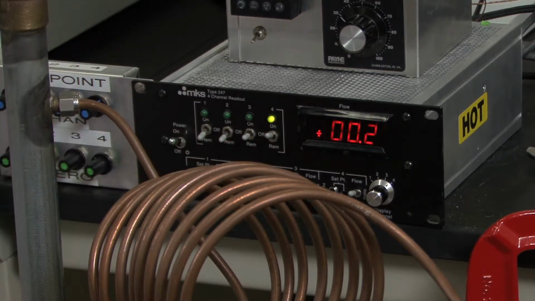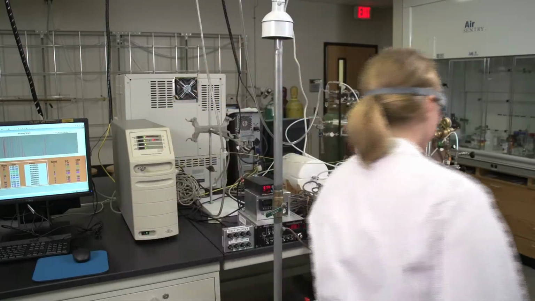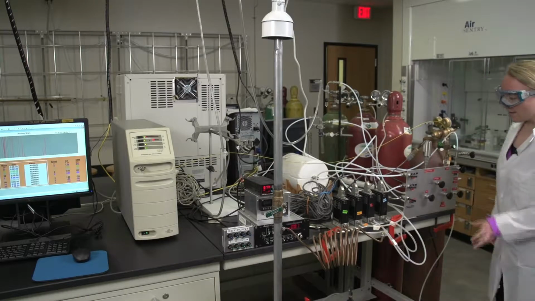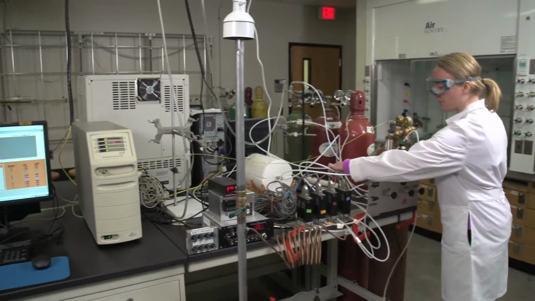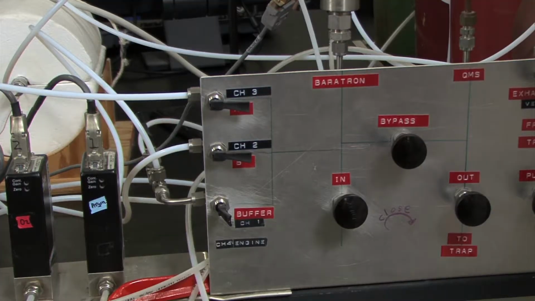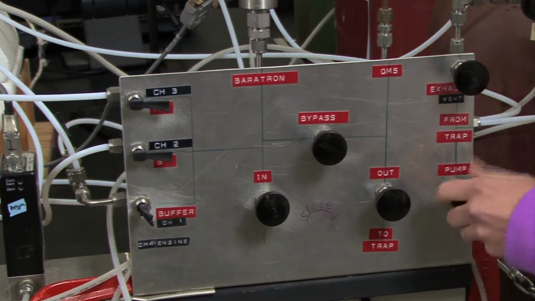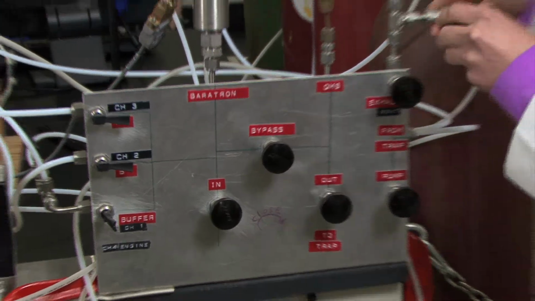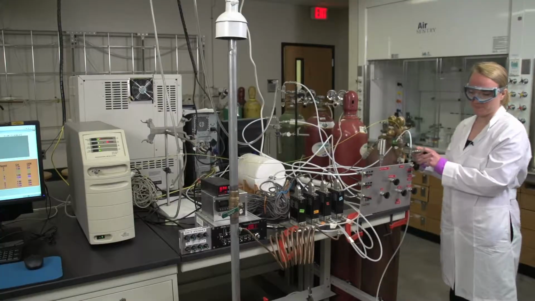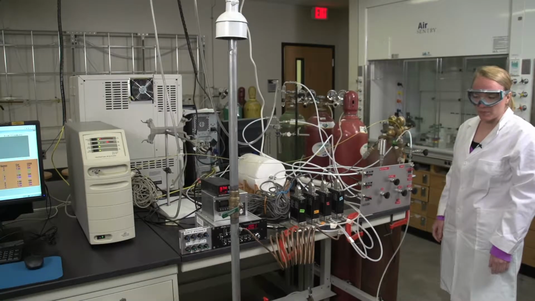Okay, looks good. And then come over to the gas manifold. Ensure that the first and fourth levers are open, and then make sure that the bypass is open and the in and out are closed. The pump, the exhaust, and the atmospheric vent valve should all be open. And now you're ready to start the lawnmower.